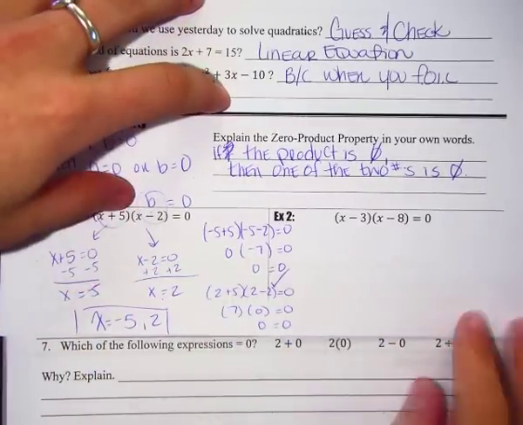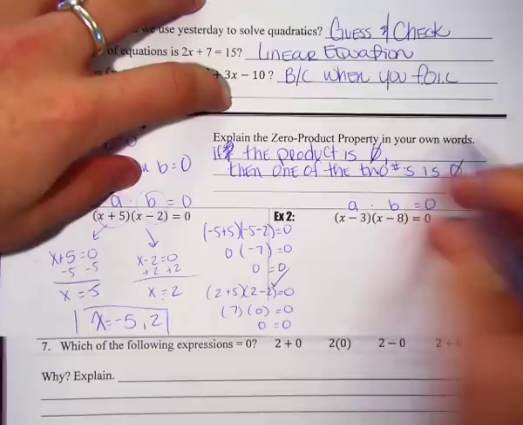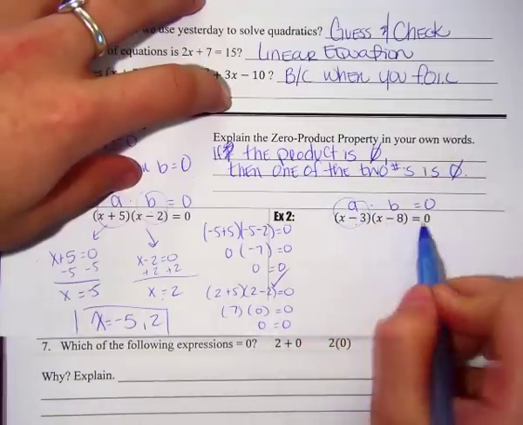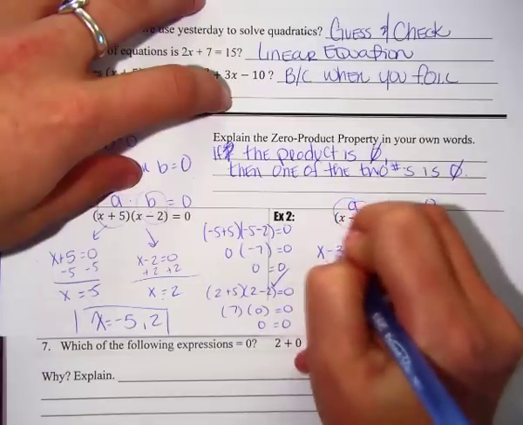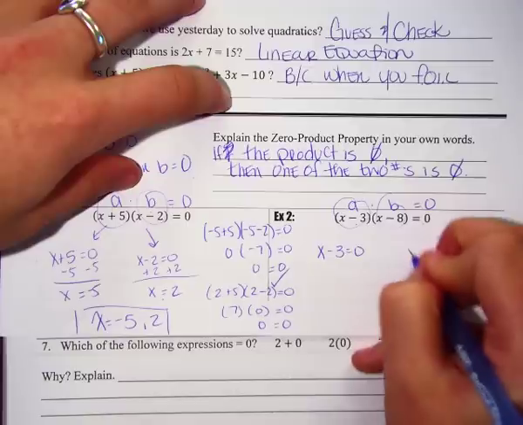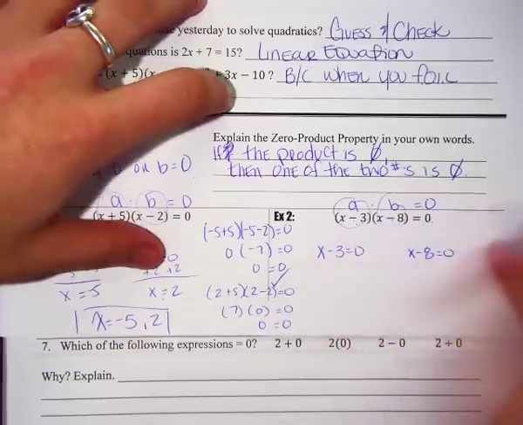Looking at example number 2, if we use the zero product property, then we need to figure out what value will make this 0 so that 0 times something equals 0. What value will make this equal 0 so that it will be something times 0 equals 0?